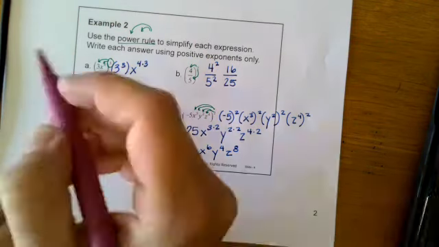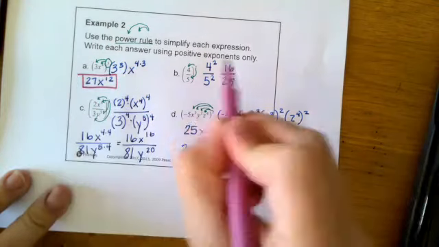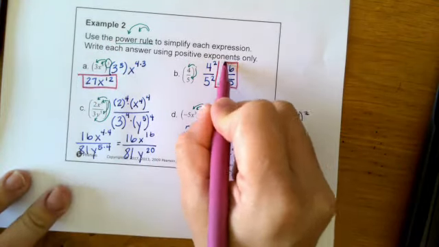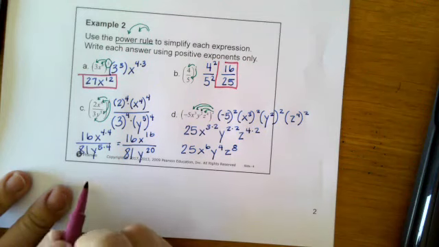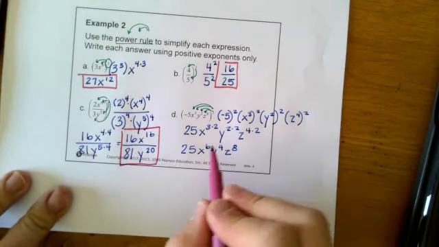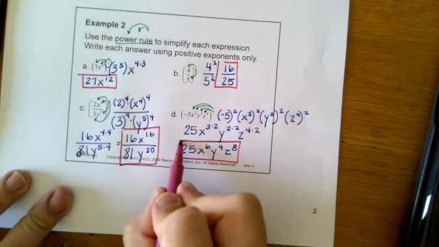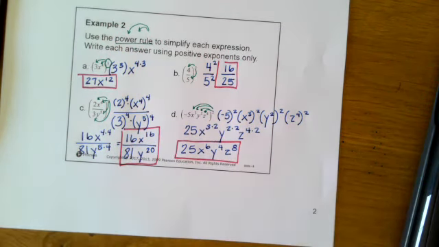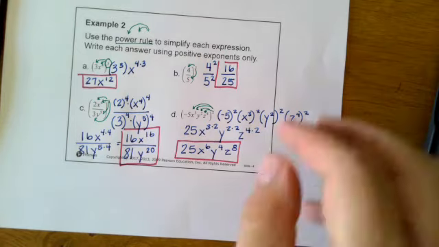So here are our answers. We have 27x to the 12th, 16 over 25, because there were no variables, 16x to the 16th over 81y to the 20th, and then 25x to the 6th, y to the 4th, z to the 8th.